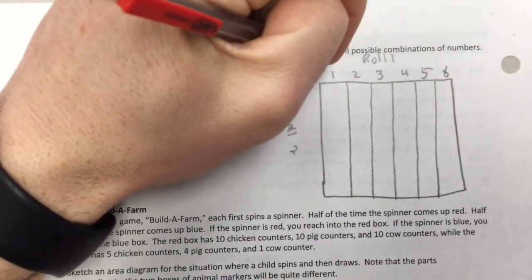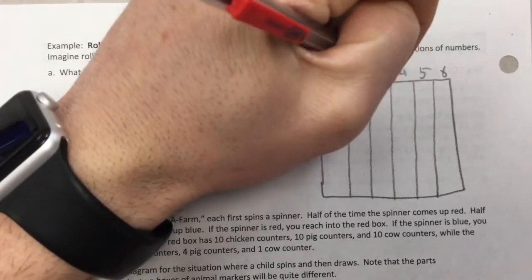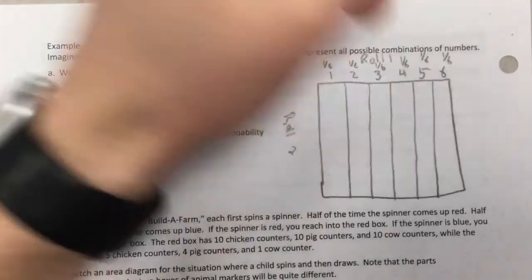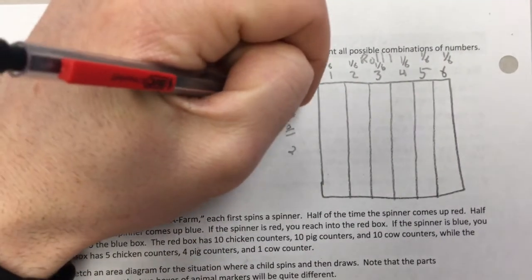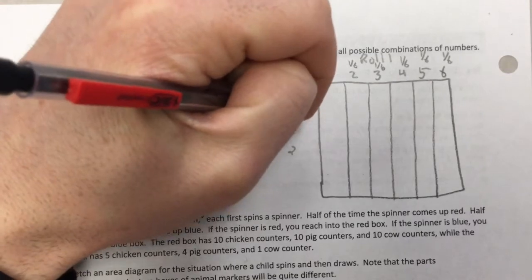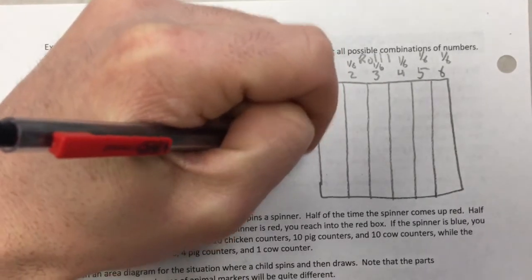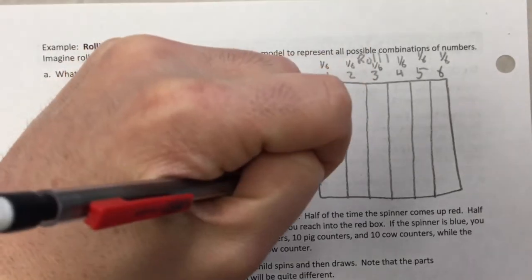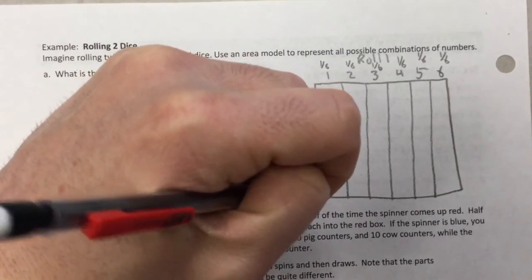So we can write 1/6 for all of these above here. And then the same with roll 2. We have a 1, which is 1/6, 2, 1/6, 3, 1/6, 4, 1/6, 5, 1/6, and 6, 1/6.